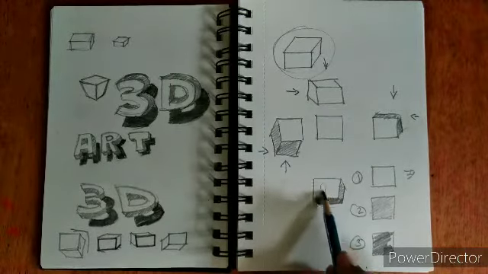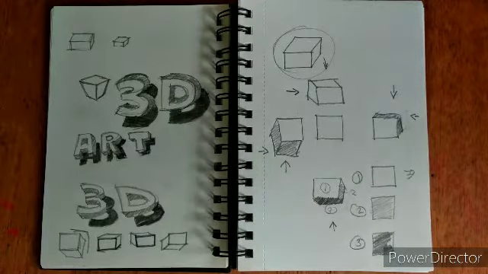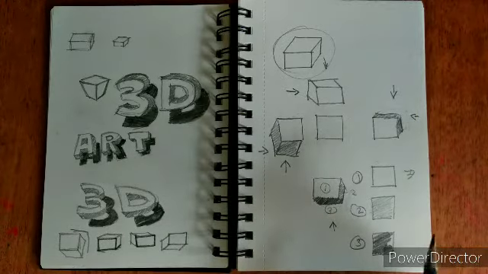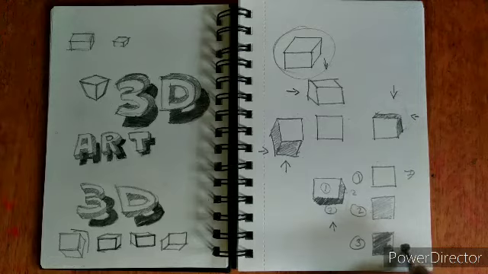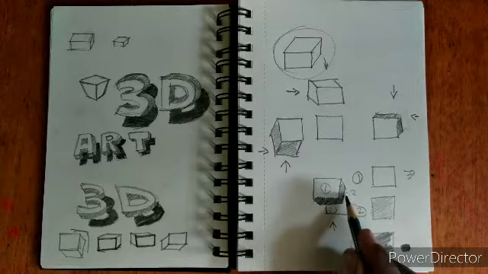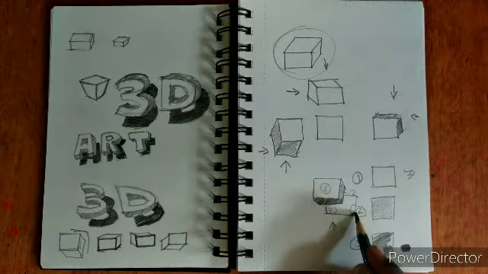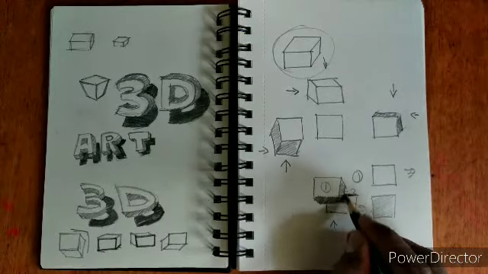So I'm having 1, 2 and 3. So my fourth tone, that is the pitch black tone, will be of my shadow. So this is where I'm using the fourth pitch black.